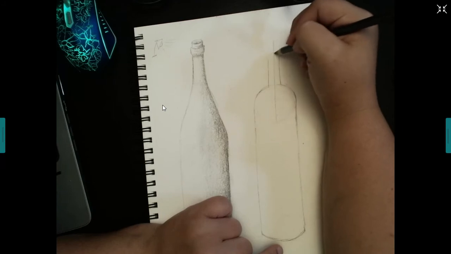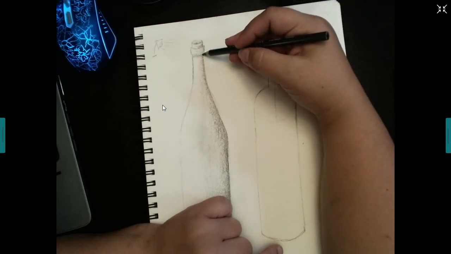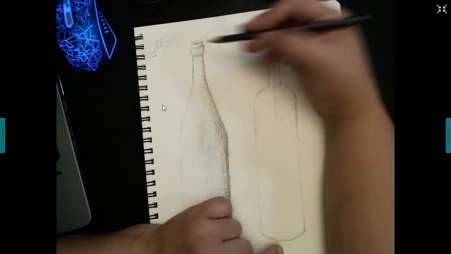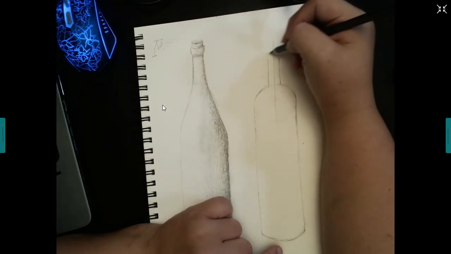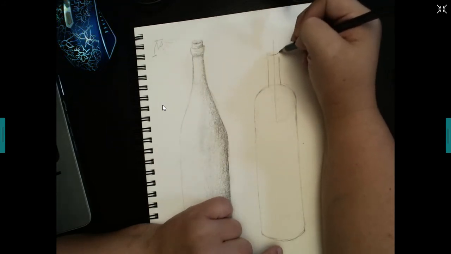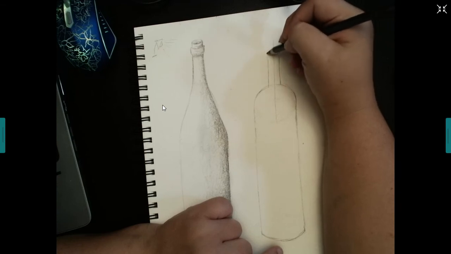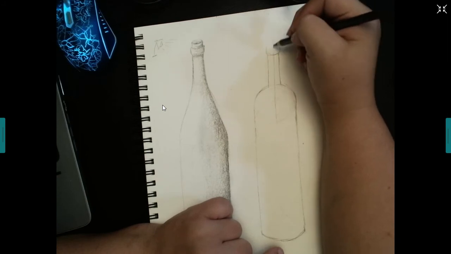This one, we didn't have where it comes out, goes back in, and then up. It just is a wider cylinder on top.